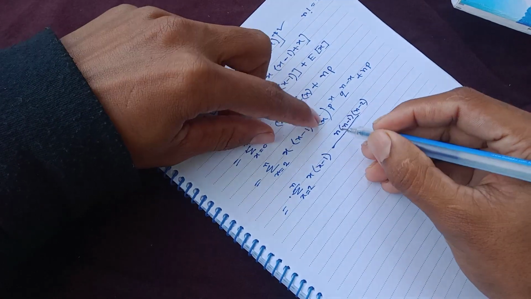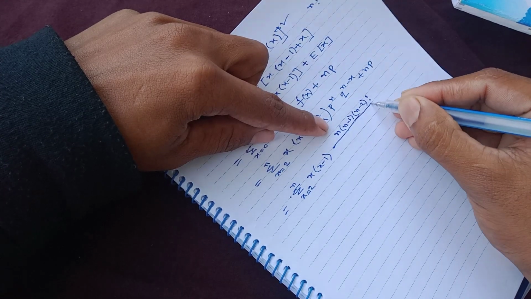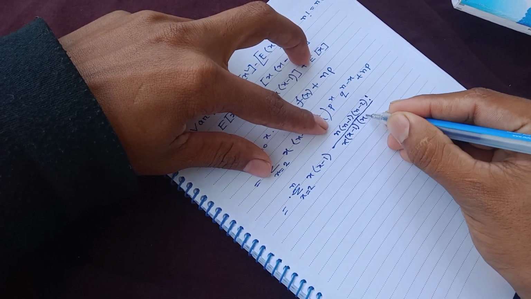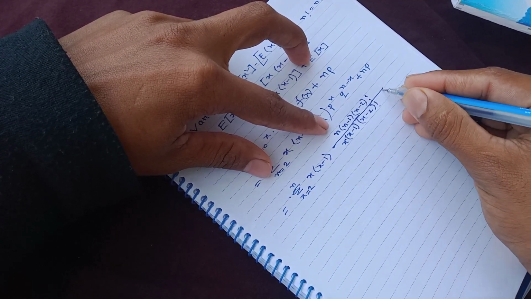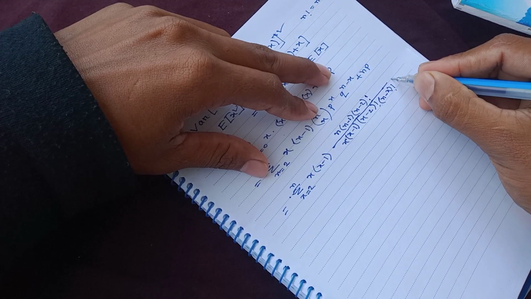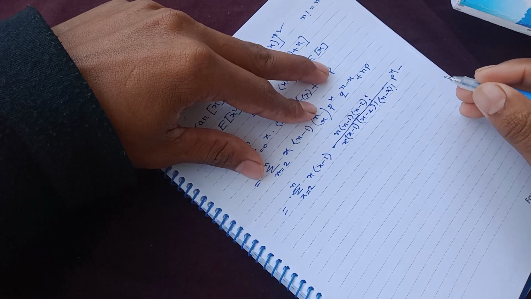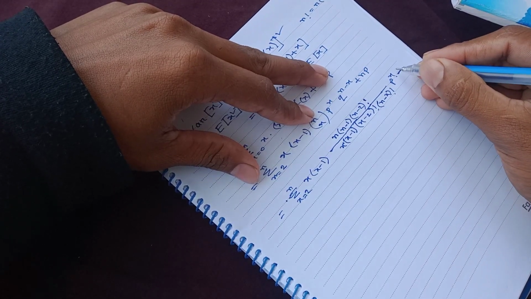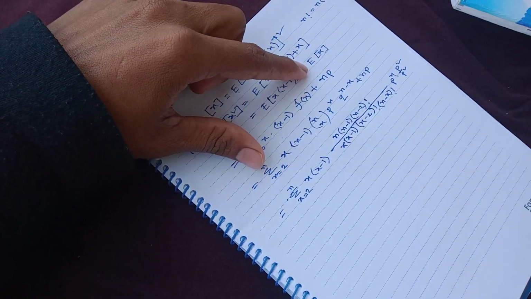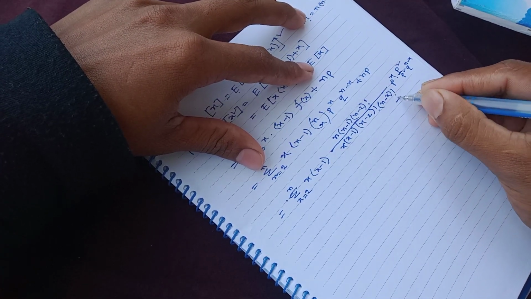This way we can write n factorial equals n into n minus 1 into n minus 2 factorial, and the denominator will be x into x minus 1 into x minus 2 factorial into n minus x factorial, and the remaining term p to the power x into, here we put an extra term p square by p square for more convenience of our estimation, q to the power n minus x plus np.